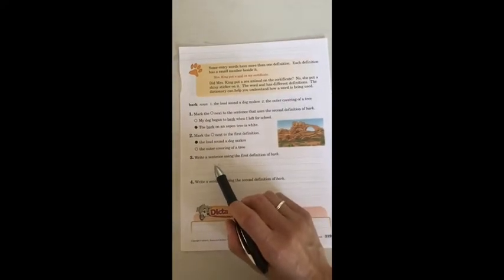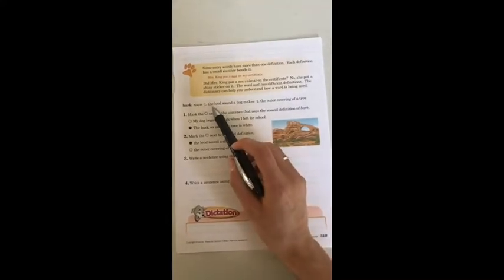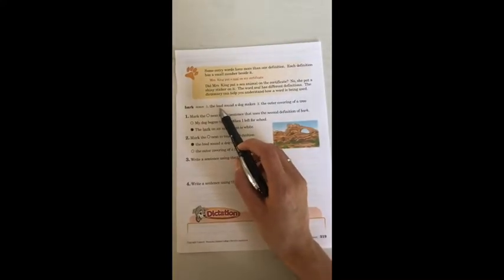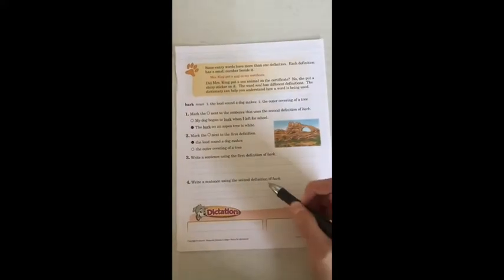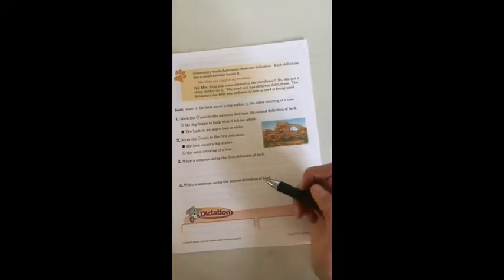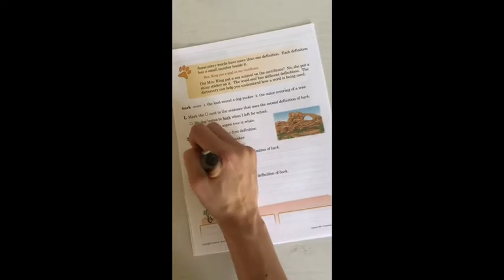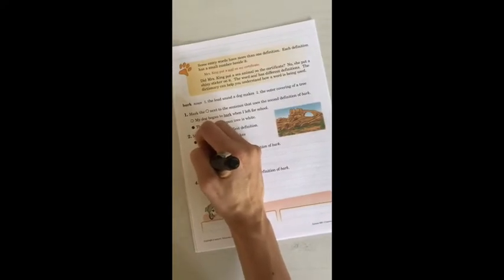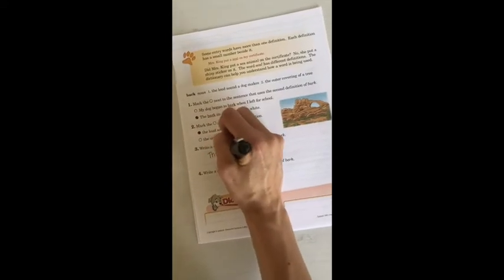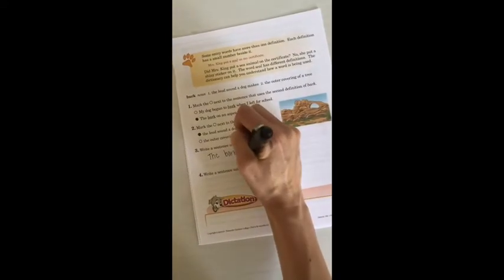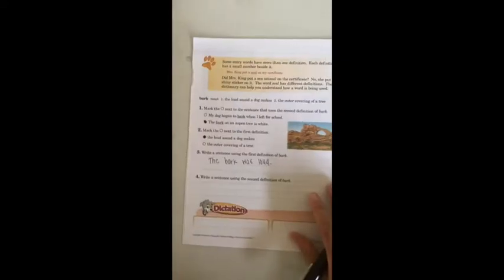Number 3 says write a sentence using the definition of bark. So write a sentence using the loud sound a dog makes. That's the bark we want to use for this sentence. So we can say, my dog likes to bark, right? Or the bark was loud. I'm going to put that. The bark was loud. Any sentence works. Yours can be different than mine.